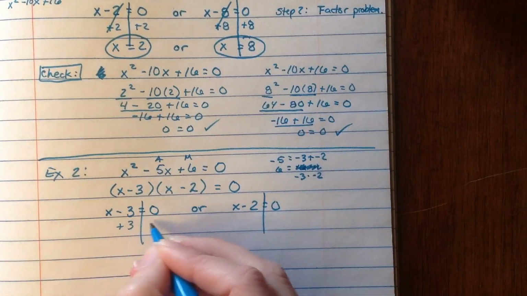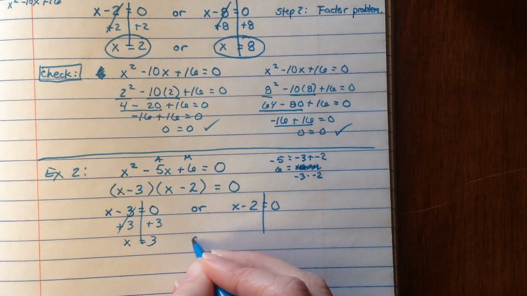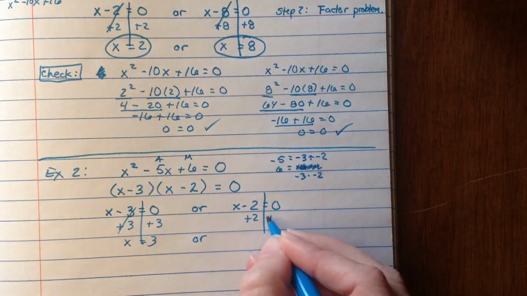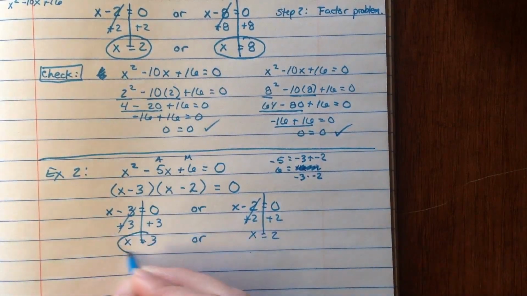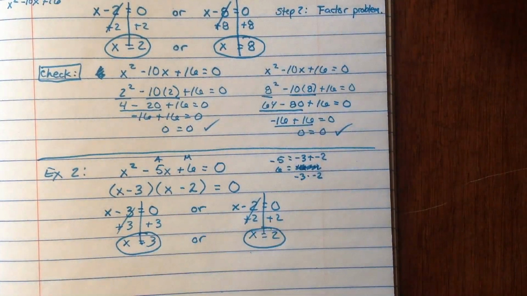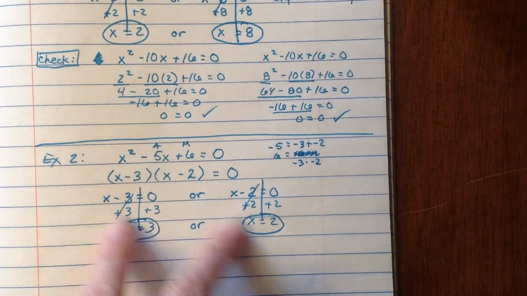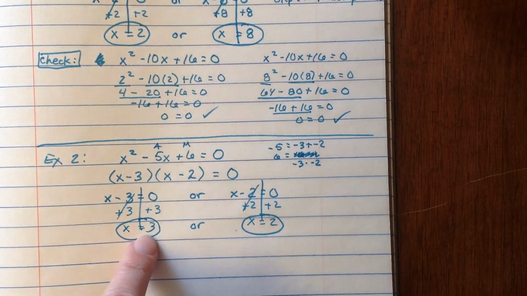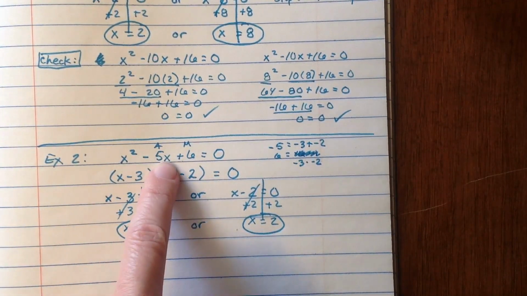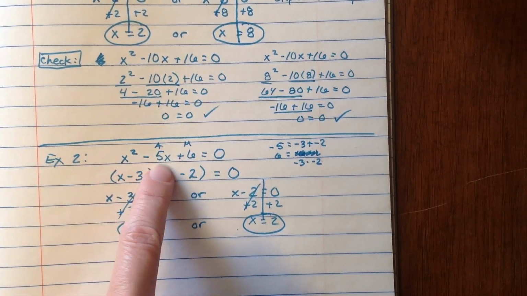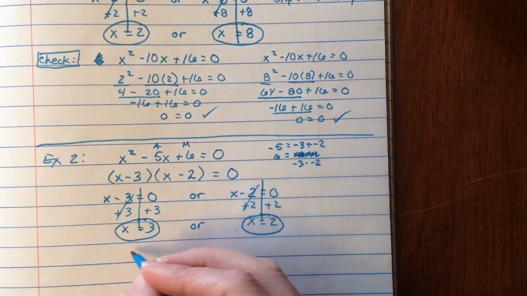and we're going to solve each of these equations. So we add 3 to each side, x is equal to 3, or add 2 to each side, and we get x is equal to 2. So either x is equal to 3 or x is equal to 2. Now you could plug those in and test them out. If we plug in a 3, 3 squared is 9, minus 3 times 5 is 15. So 9 minus 15 gives me -6, plus 6 is 0, so that works.